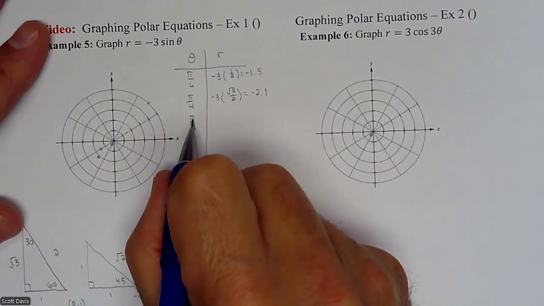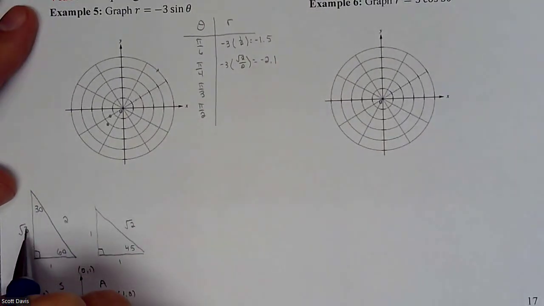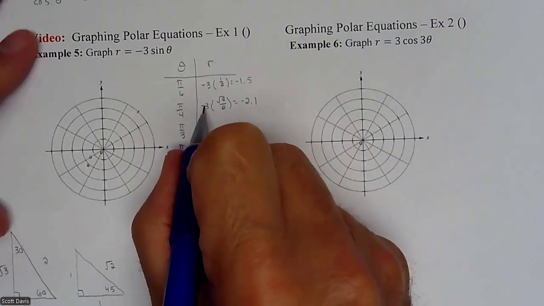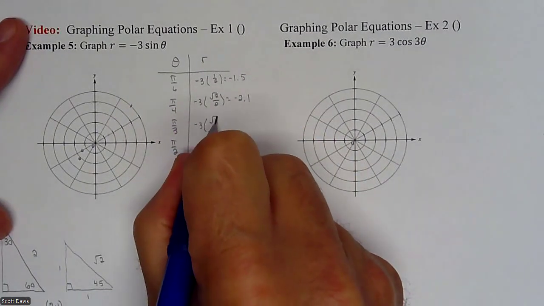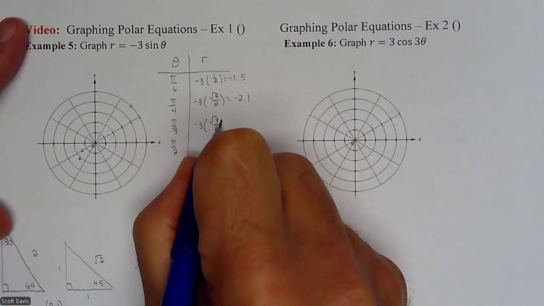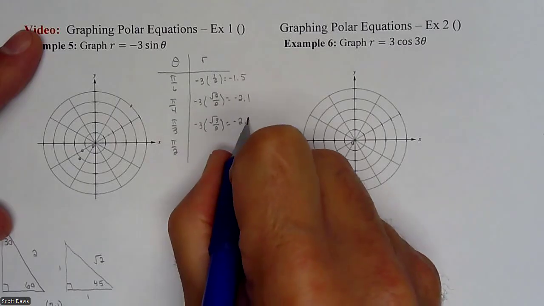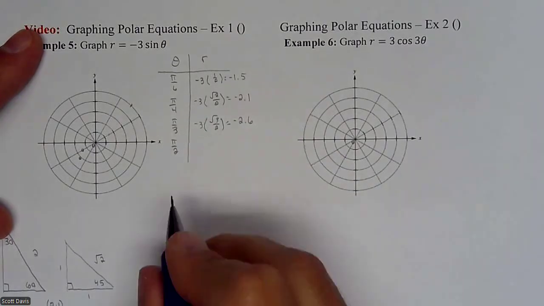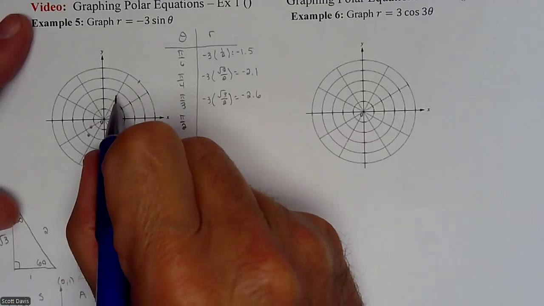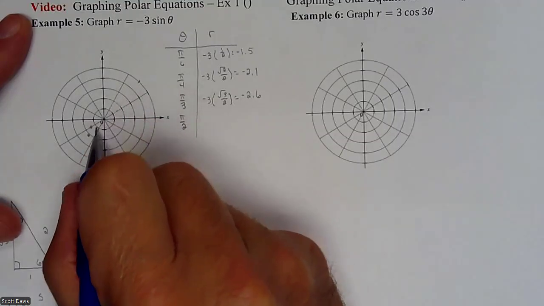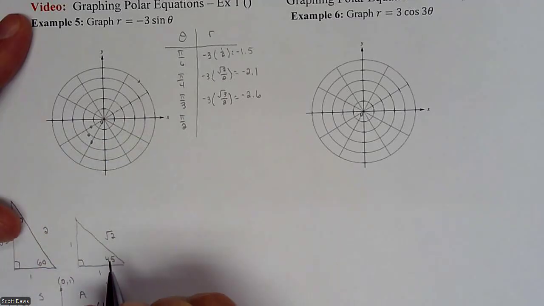Then if we did pi over 3, that's 60. So we're doing sine of 60. So root 3 over 2 multiplied by -3. So -3 times root 3 over 2. And if you threw that in a calculator, that would get you a -2.6. So same thing. Now we're at 60 degrees. We should be at 2.5-ish, 2.6, but it got reflected. So then we're down here.